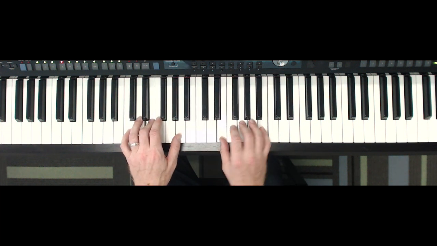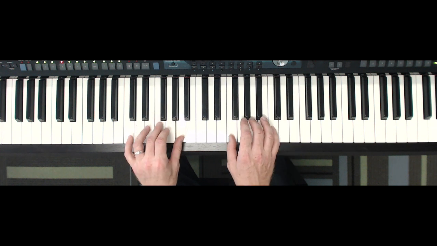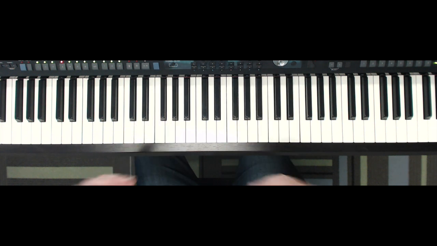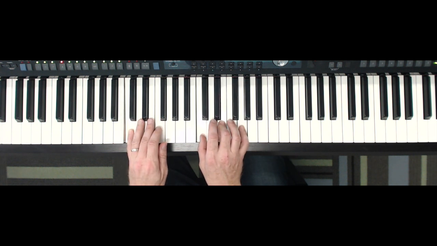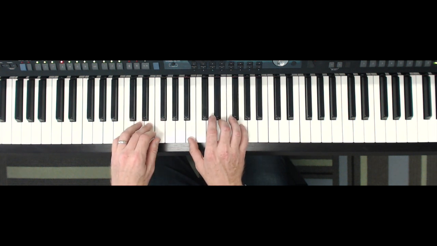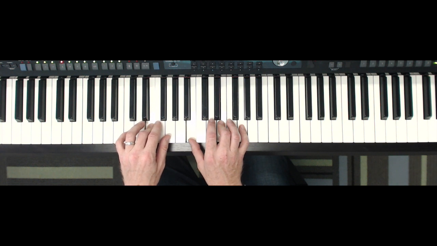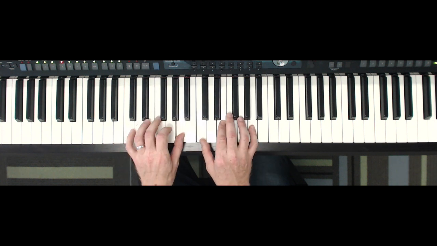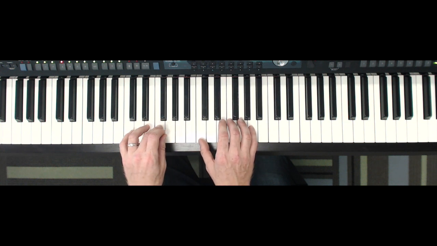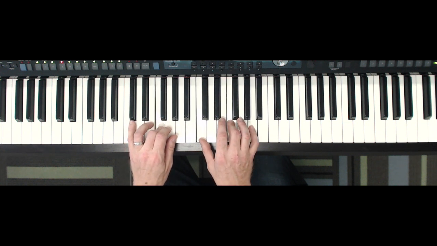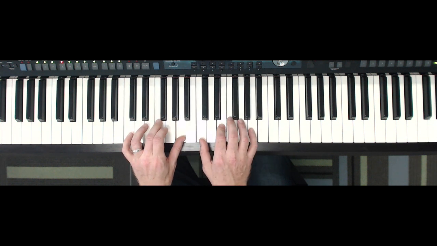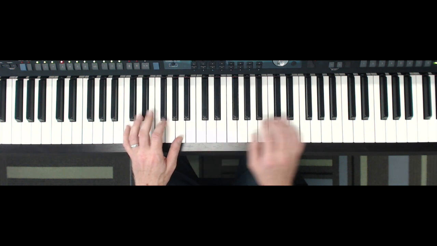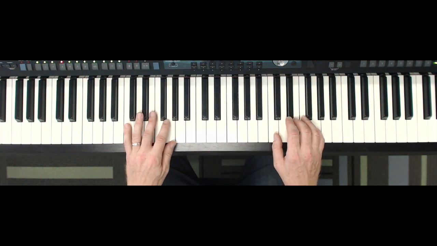1, 3, 6, 4. Now let's put that into the closest inversion format. 1 in root position, the 3 chord in second inversion, the 6 chord in first inversion, and then the 4 chord in second inversion. So now you might recognize it from this little pattern.